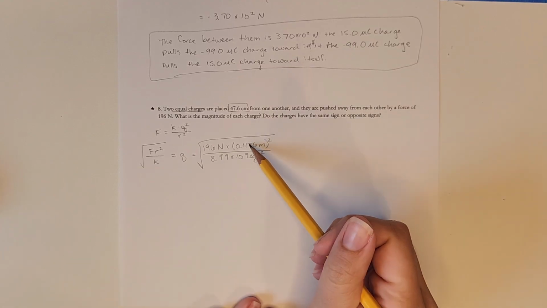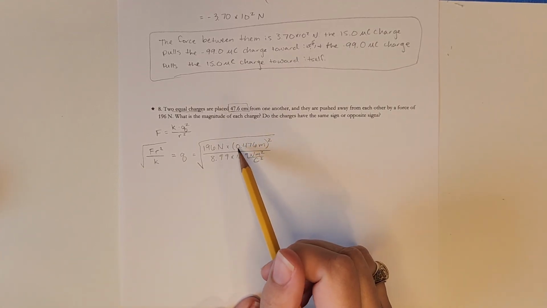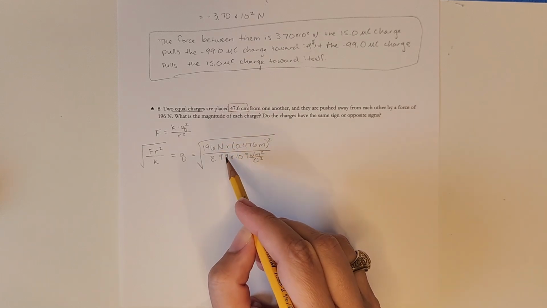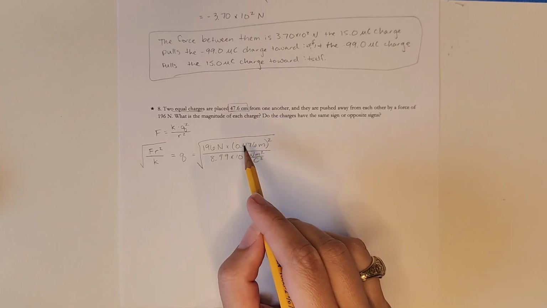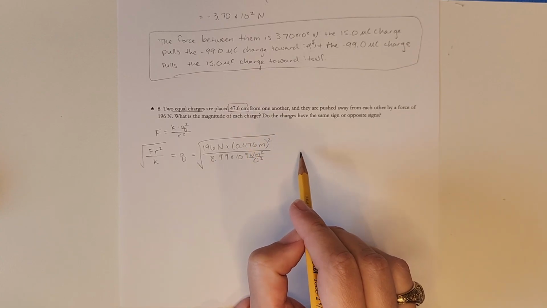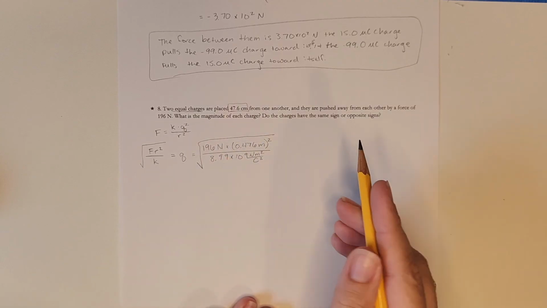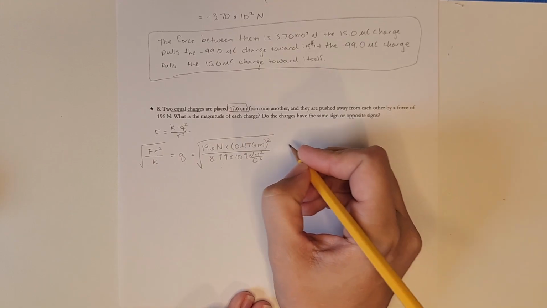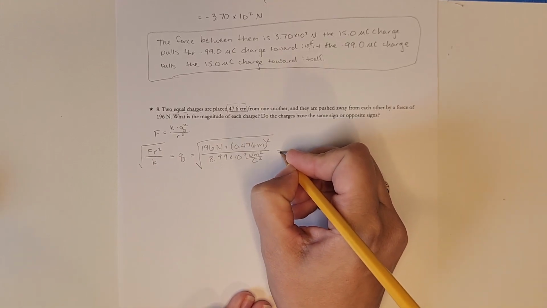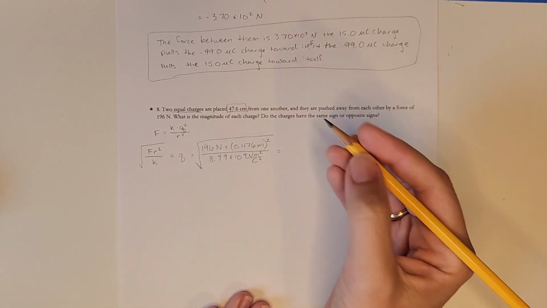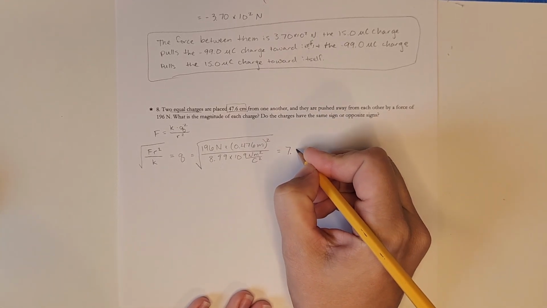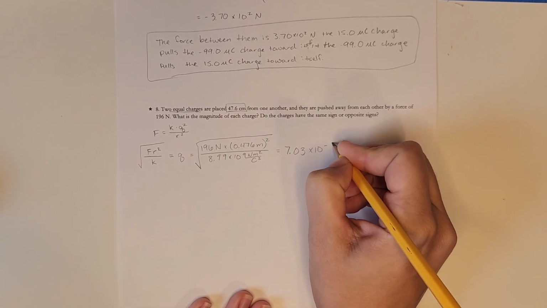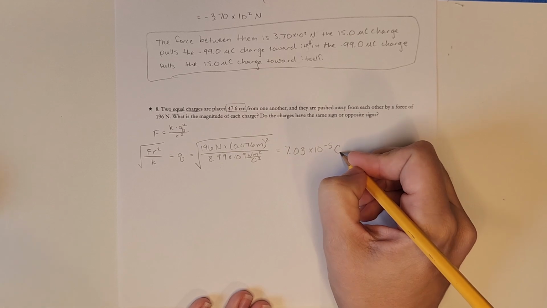If you wanted to, you could take this out of here and just take the square root of 196 newtons divided by Coulomb's constant, and then just multiply it times 0.476 not squared, and that would do the same thing, but I just have it all under the square root. Okay, so when we calculate all of that out, we're going to get 7.03 times 10 to the negative 5th coulombs.